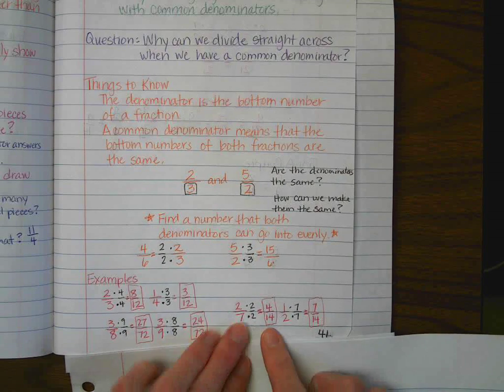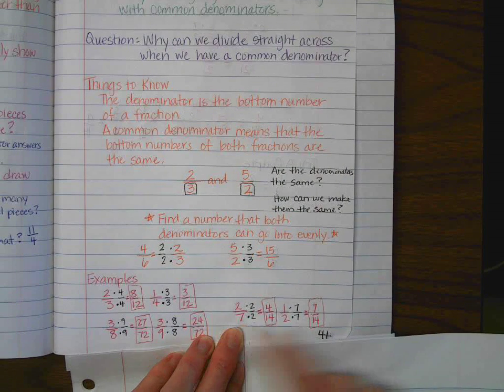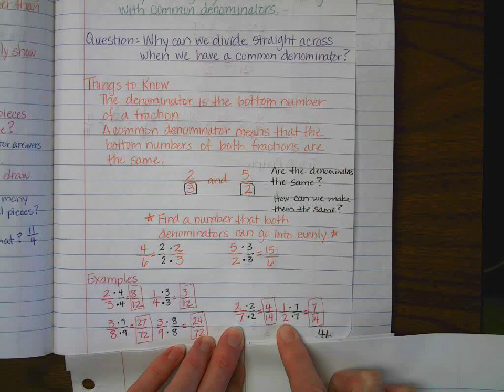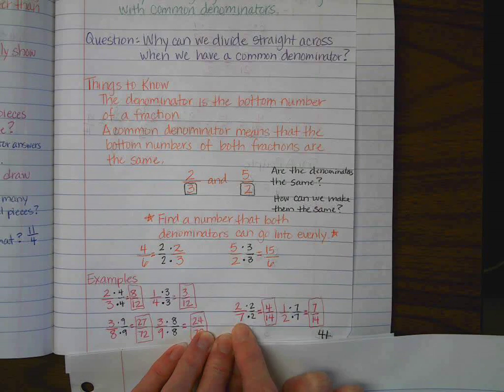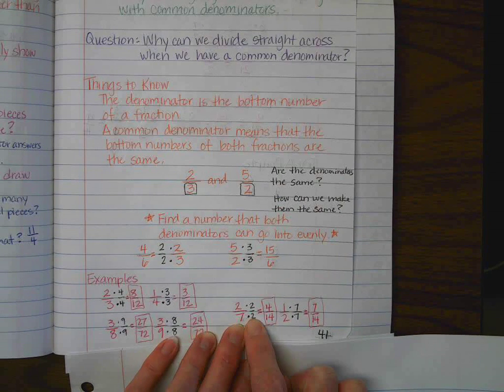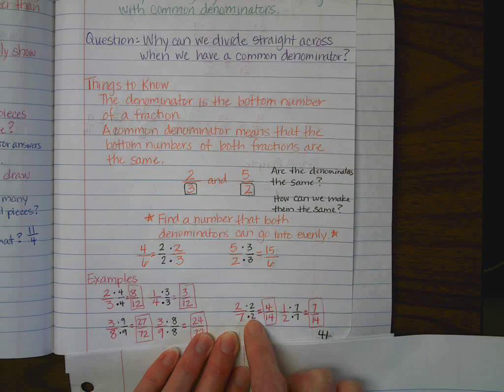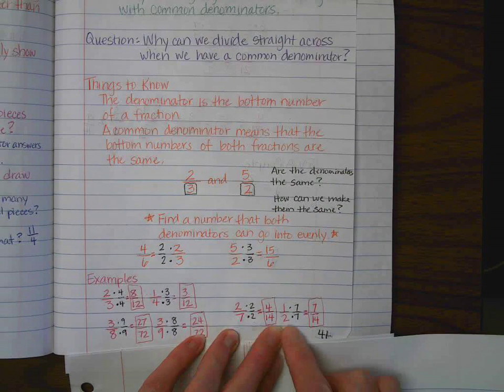Okay, let's try the last one. Our original fractions were 2/7 and 1/2. What do they have in common? 14. That is correct. How did I get from 7 to 14? Multiplied by 2. What you do to one side, you have to do to the other. 2 times 2 is 4. 7 times 2 is 14.